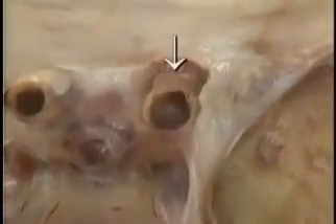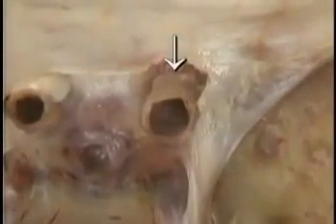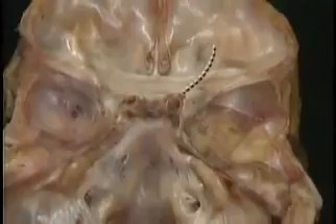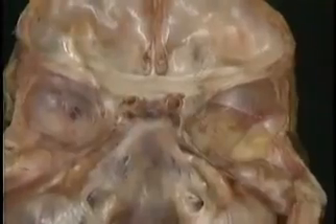Here's the start of the ophthalmic artery. It runs forwards into the optic canal, along with the optic nerve. The ophthalmic artery supplies the contents of the orbit and continues forward to supply the central part of the forehead.